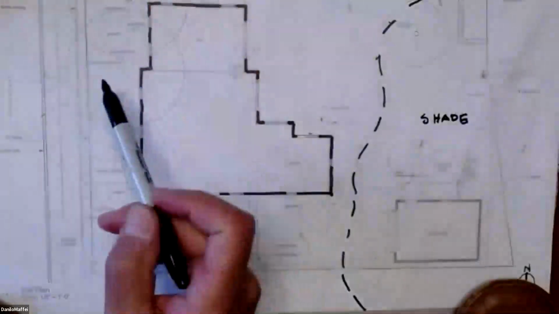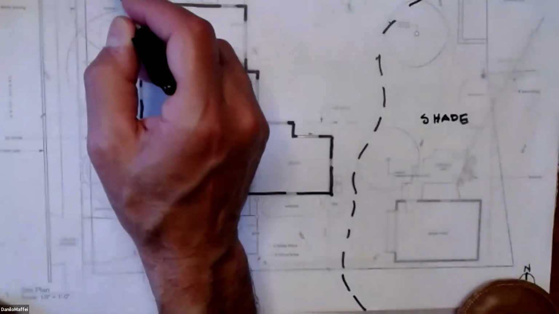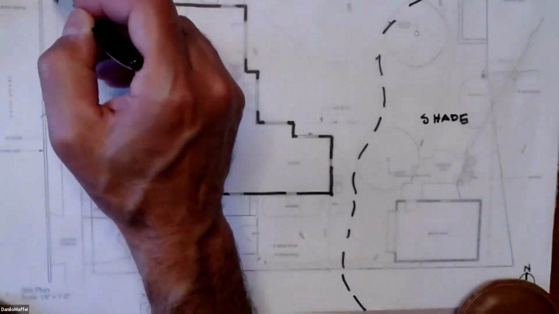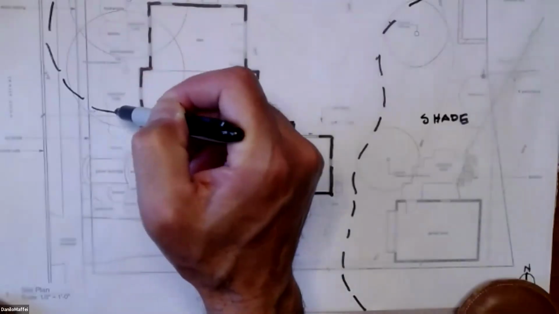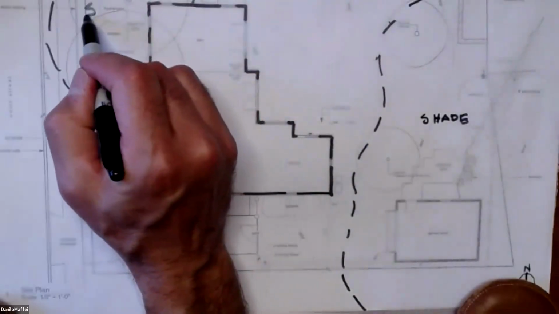And because we have these trees over here in the front yard, at various times of the day, we're going to have shade here.